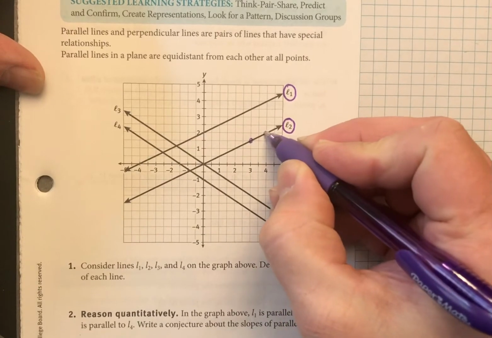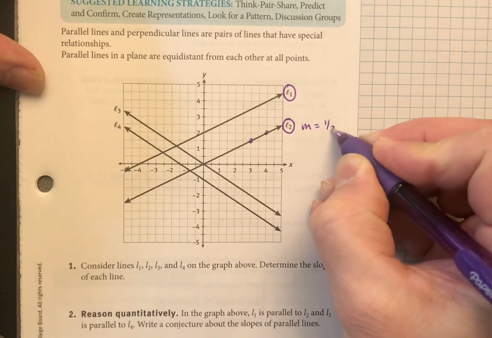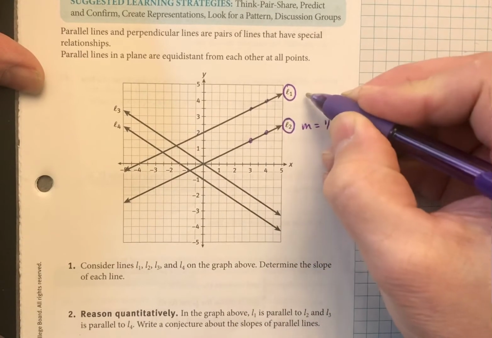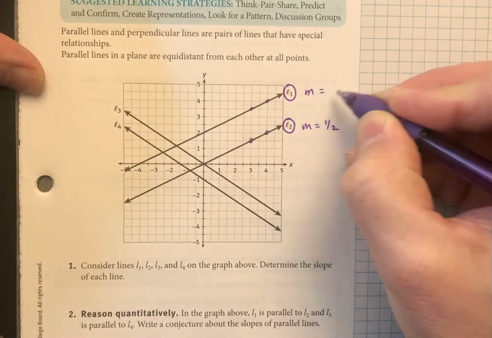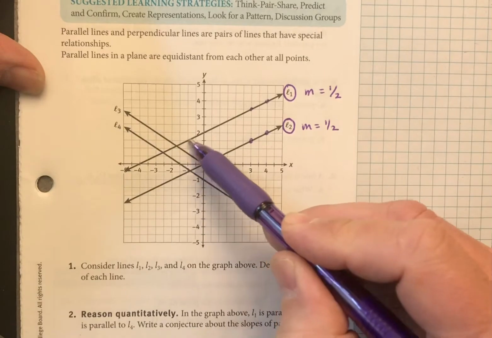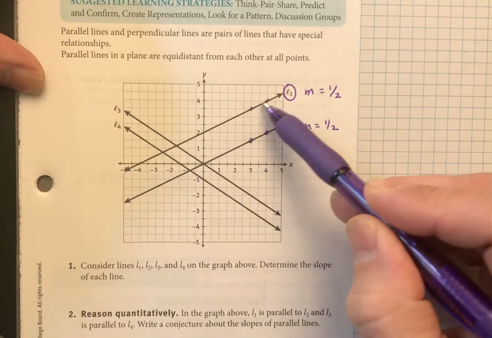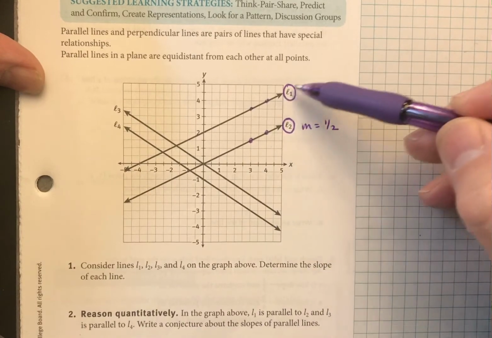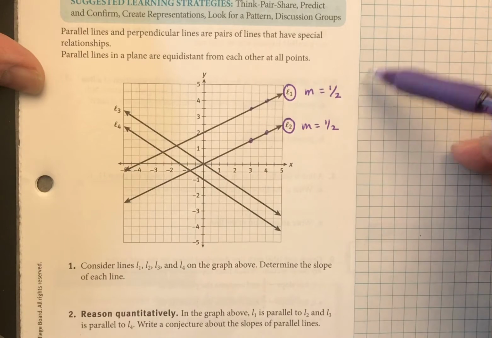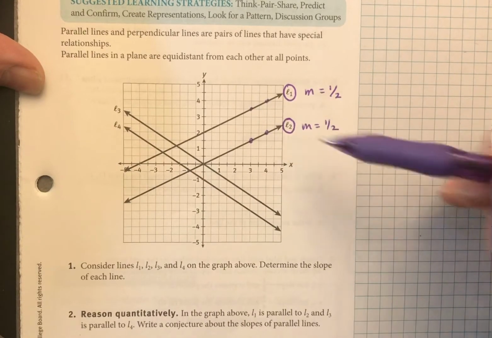If I choose these 2 points, I notice that the slope here is equal to 1/2. And if I find the slope of L2, I also notice that the slope is 1/2. If we have 2 lines that have the same slope, and I extended these forever and ever, they would not intersect. We say that these 2 lines are parallel.